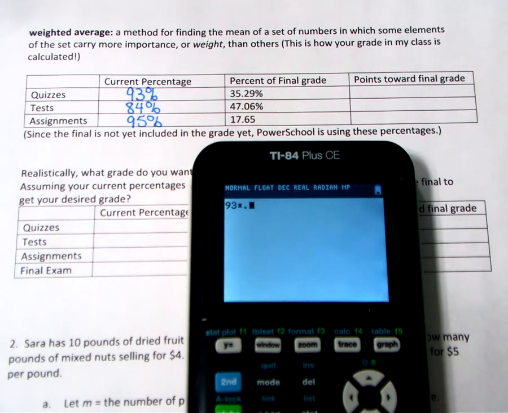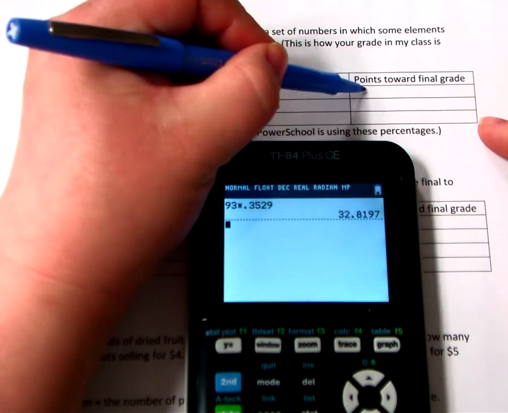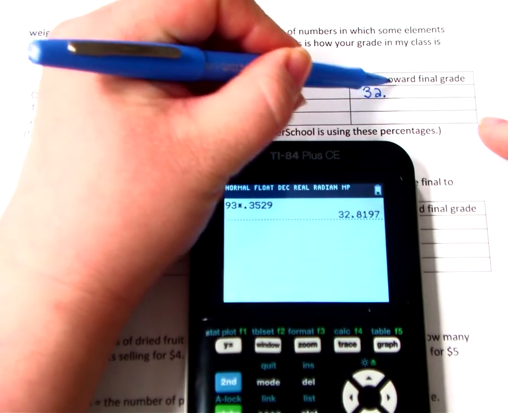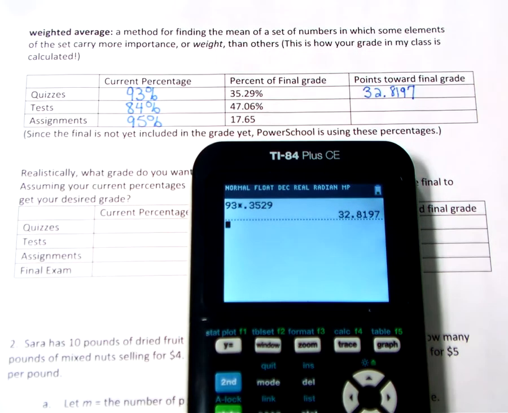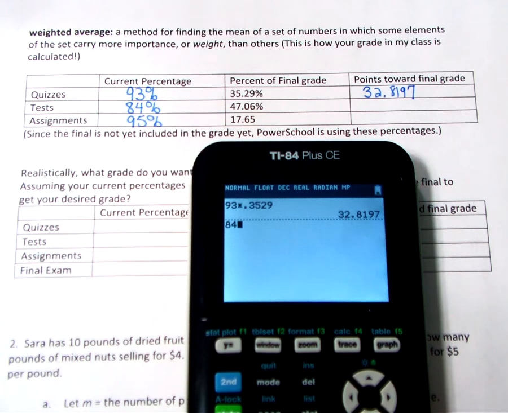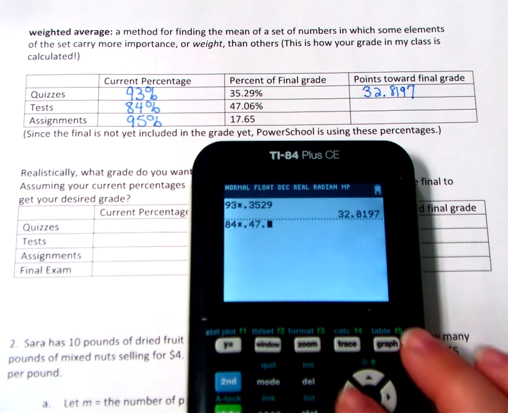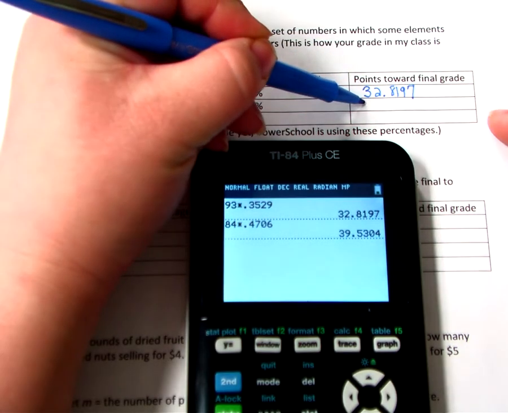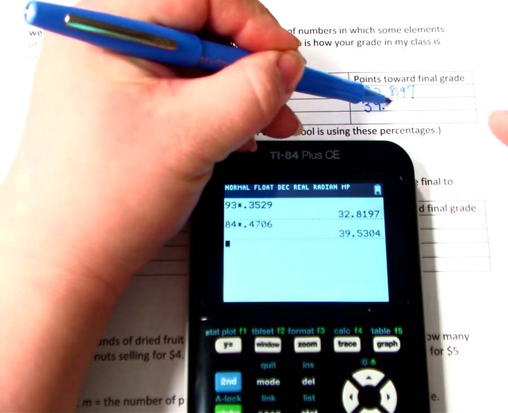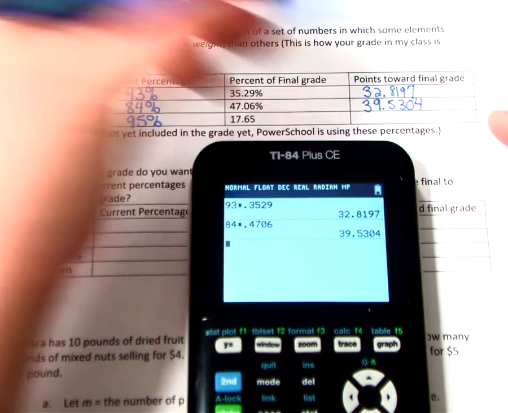So 0.3529 is how much PowerSchool is weighting quizzes right now. That means towards your overall percentage, PowerSchool is giving you 32.8197 points towards your final grade. Tests multiplied by 0.4706 means that tests are adding 39.5304 points towards your final grade.